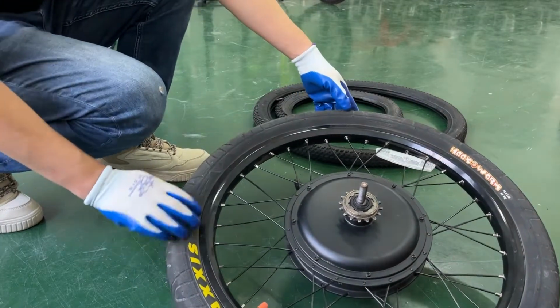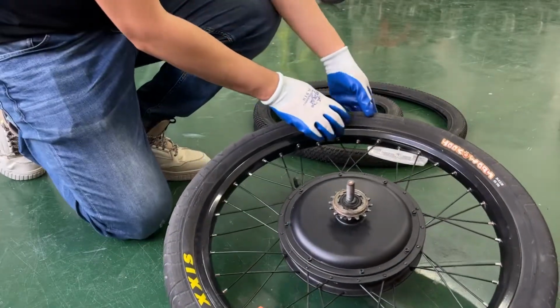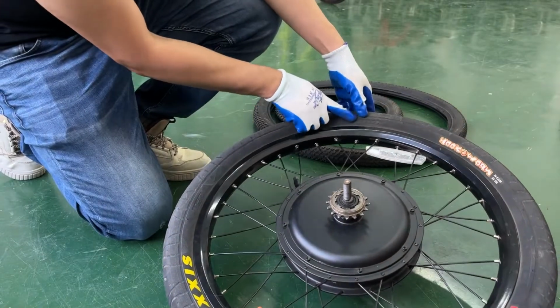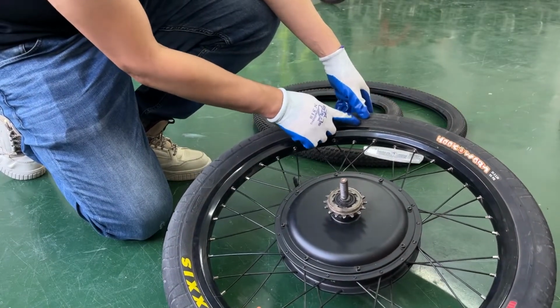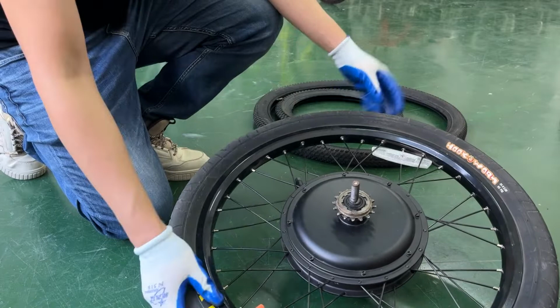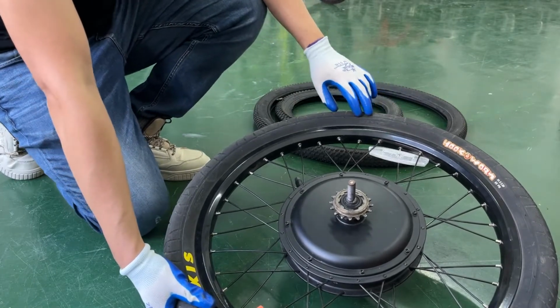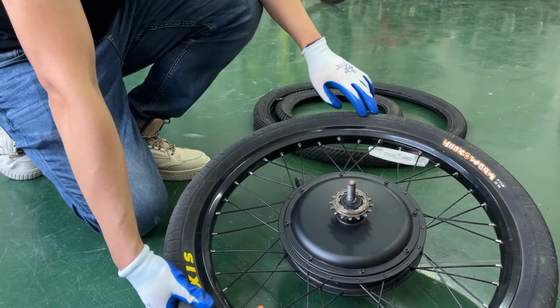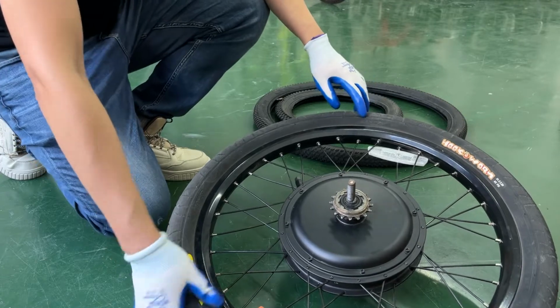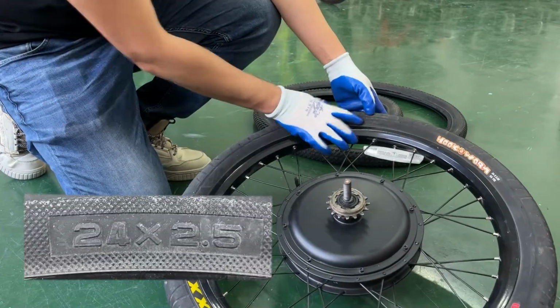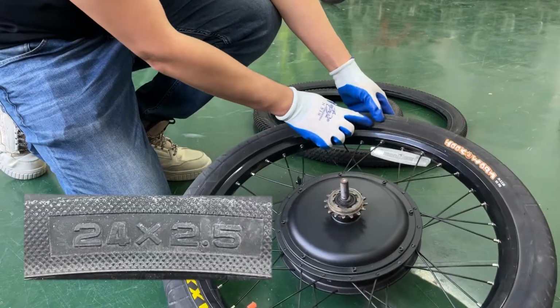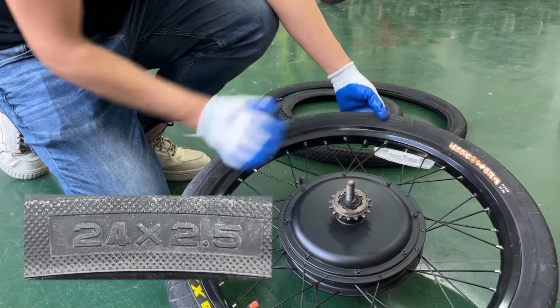How to confirm the tire size. The traditional sizing system is based on the measurement of the outside diameter of the tire. This is usually done in inches, 26 inches, 27 inches, etc., or in millimeters, 650, 700c, etc. This one, for example, 24 is the circumference of the tire, and 2.5 is the width of the tire.